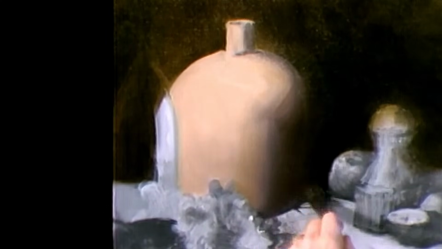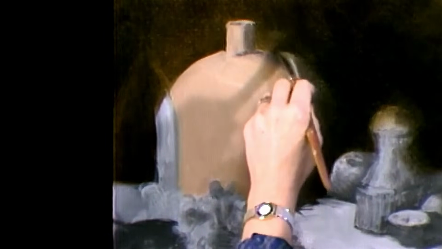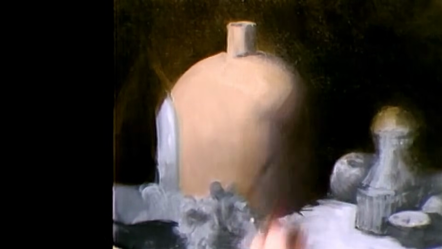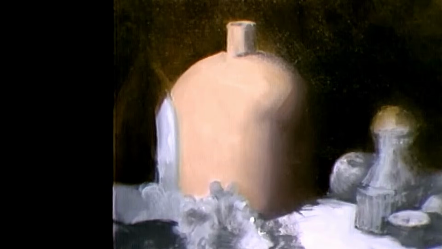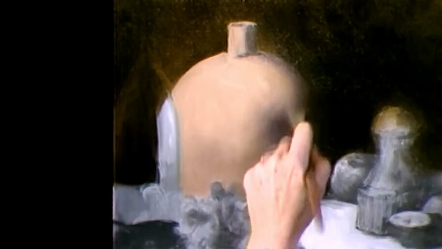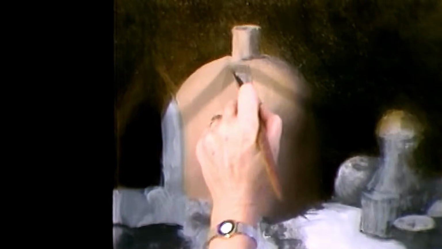The more mysterious you make your shadow areas, the more beautiful the illuminated areas will be. Big areas, big brushes. Small areas, small brushes. A small brush would never be able to give you the solidity that this application with this larger brush does.